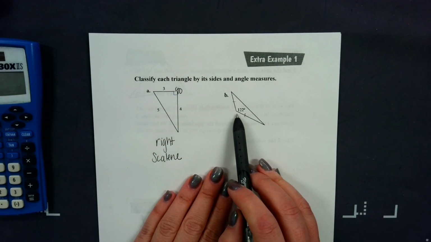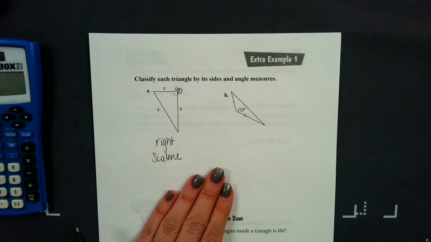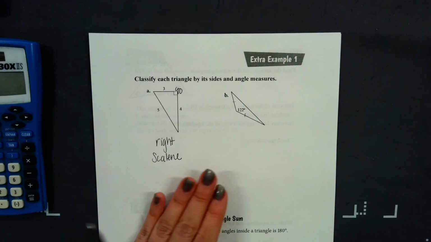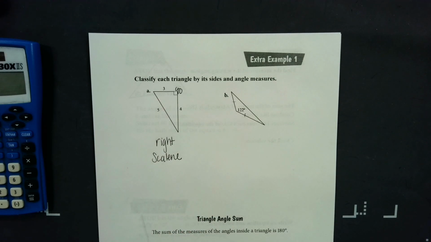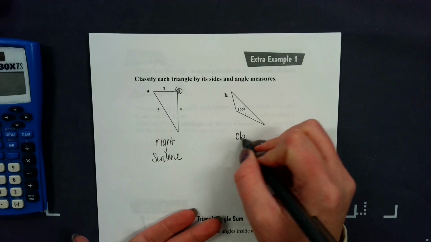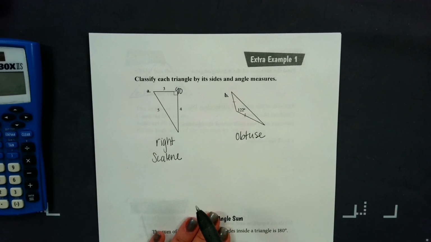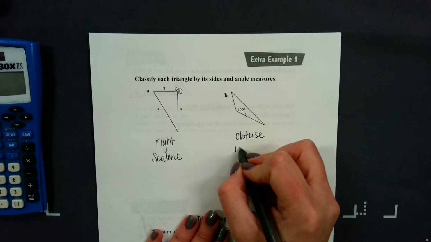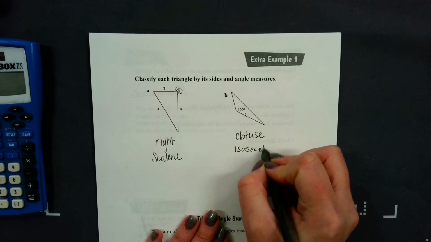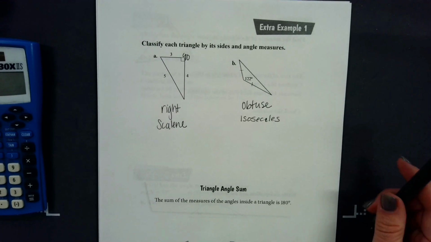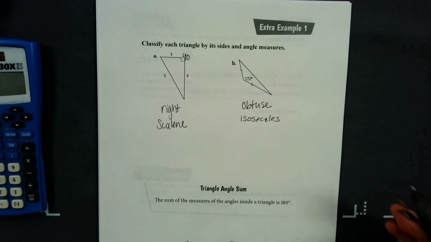All right, let's look at this one. Look at your angle measure. Is it acute, right, or obtuse? Obtuse. And how many side lengths are the same? Two. So what do we call that? Isosceles. Did I spell that right? I don't remember how to spell it sometimes. I did. And I will give you a word bank. I won't expect you to just come up with those.